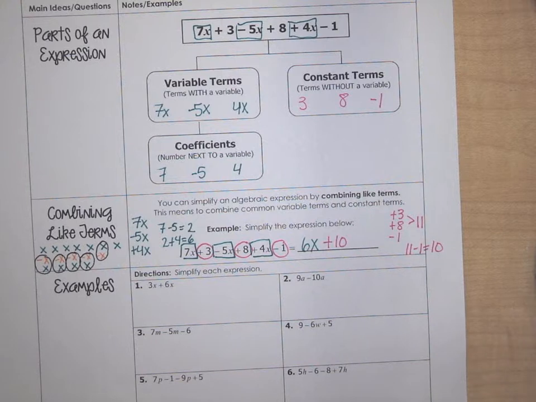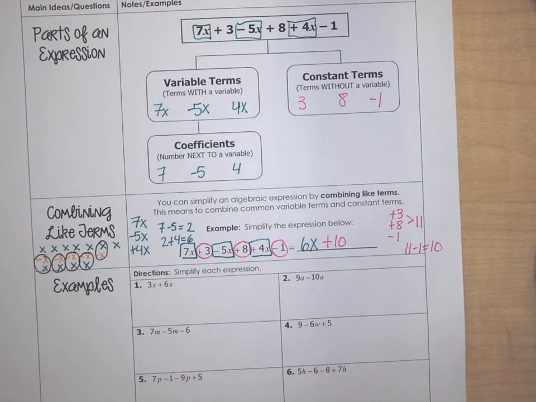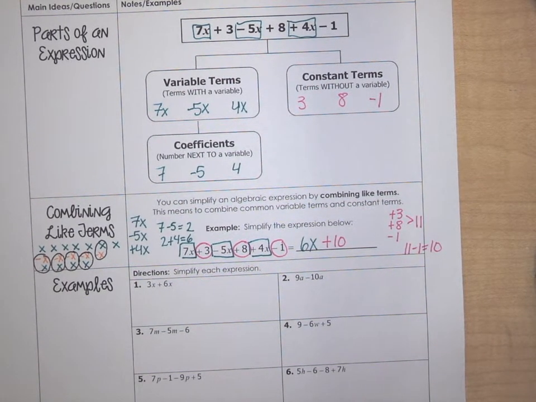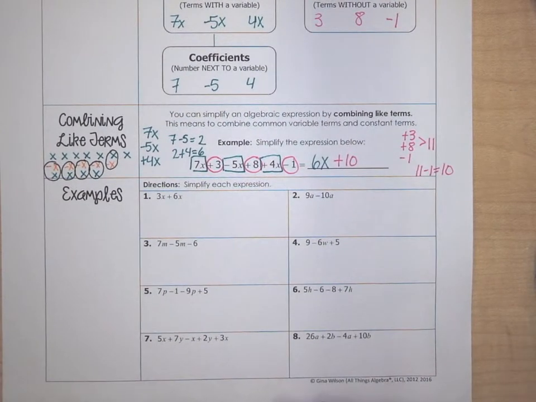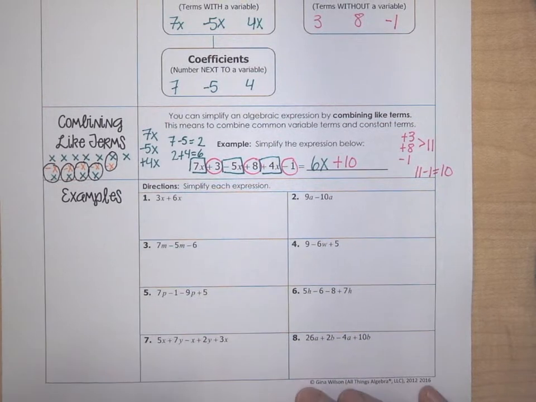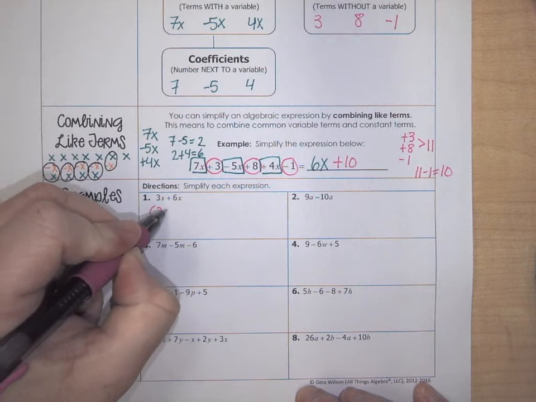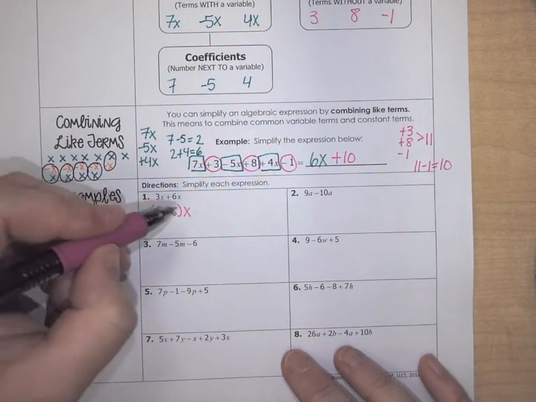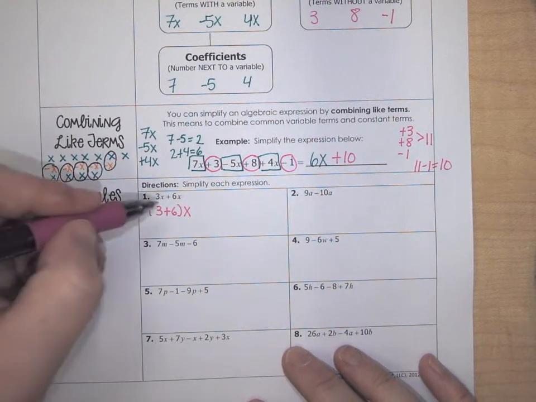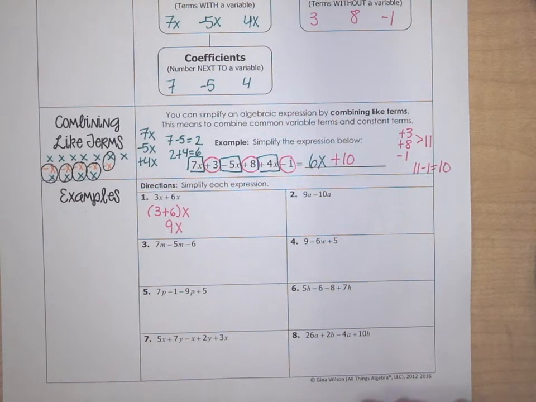So, what other thing you need to keep in mind is that when you have terms with variables, you want to make sure that you have variables with the same letter and the same power. So when you go to simplify each expression, we combine the coefficients. So 3x plus 6x gives us, we can do 3 plus 6. This is another way of looking at it. We remove the x, combine the coefficients, and put the x back on.